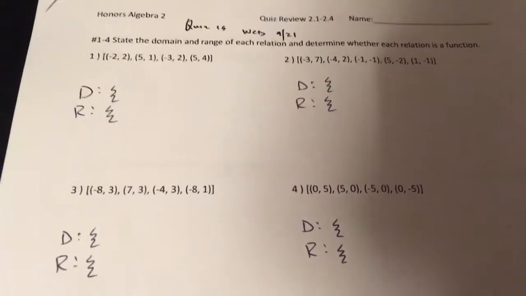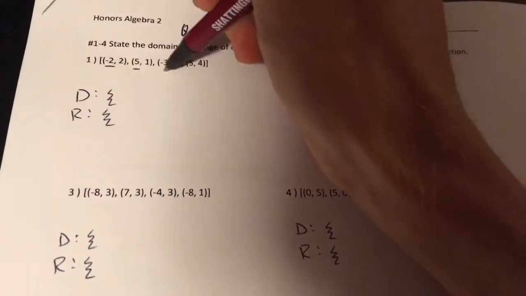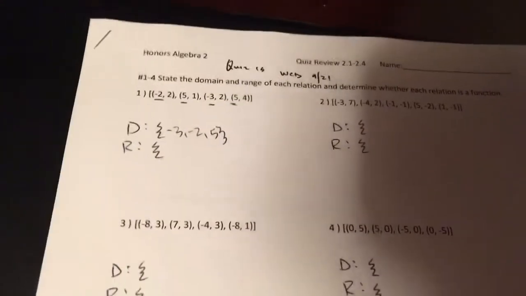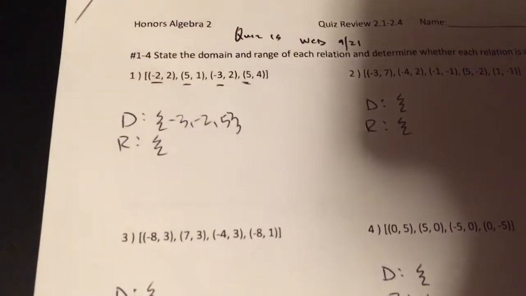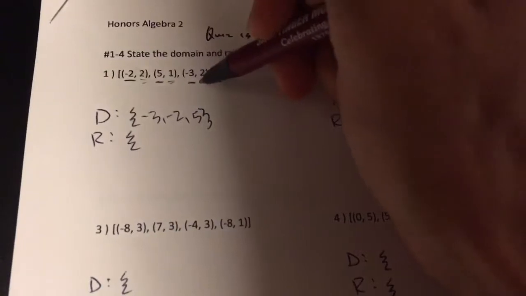Guys, the domain is the x value, so -2, 5, -3, and 5. I'm going to put those in order from least to greatest: -3, -2, and 5. Notice I have 5 there twice. That's going to tell us something big about whether or not it's a function. And for the range, I have 2, 1, 2, and 4. So that gives me 1, 2, and 4 for the unique ones. Now, is this a function?